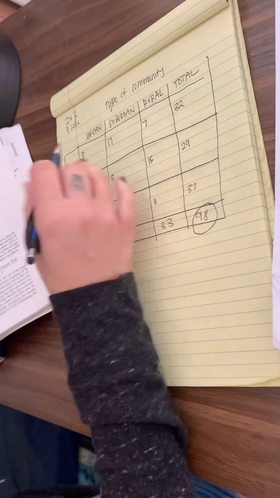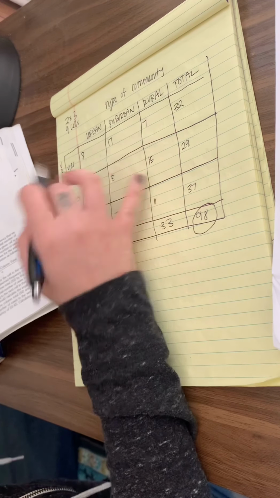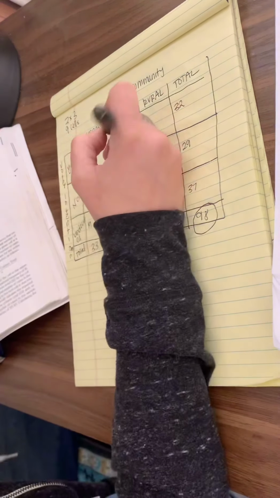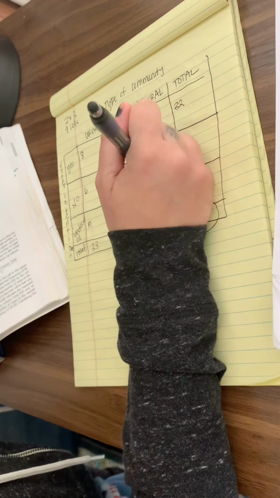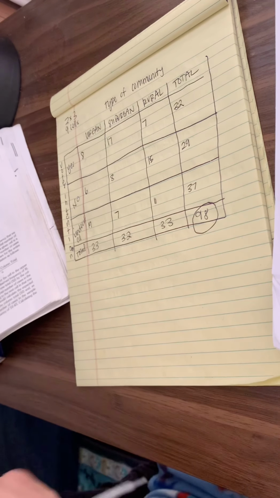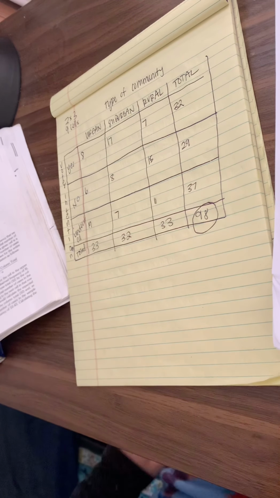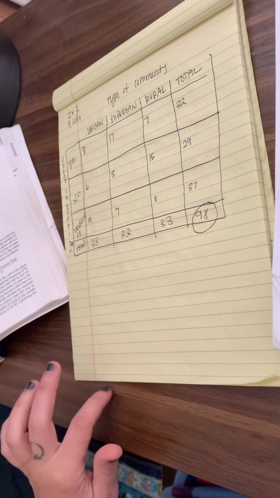We see that 8 respondents reported that they are urban residents who intend to vote. 17 are suburban residents that intend to vote. 7 are rural residents that intend to vote, and so on and so forth. So we have these 9 observed frequencies.